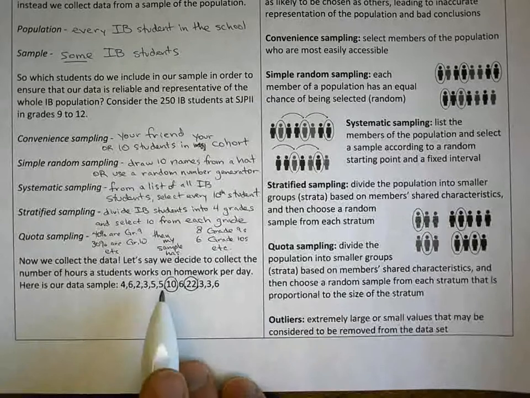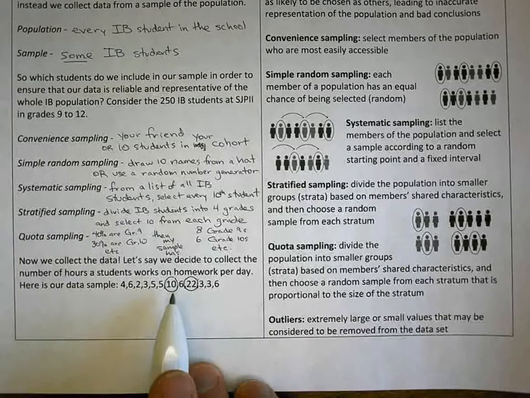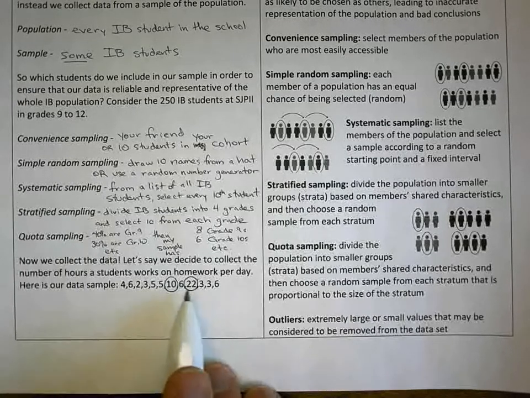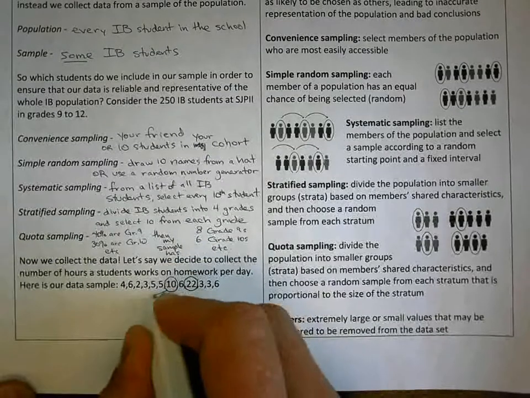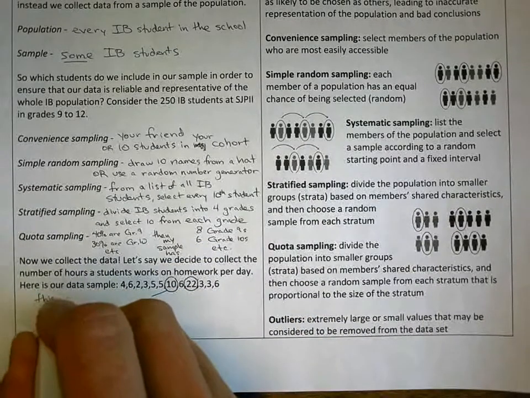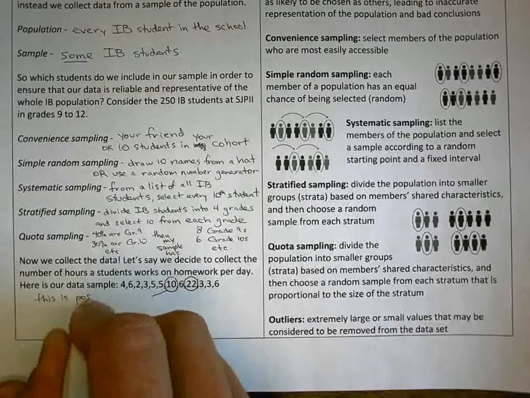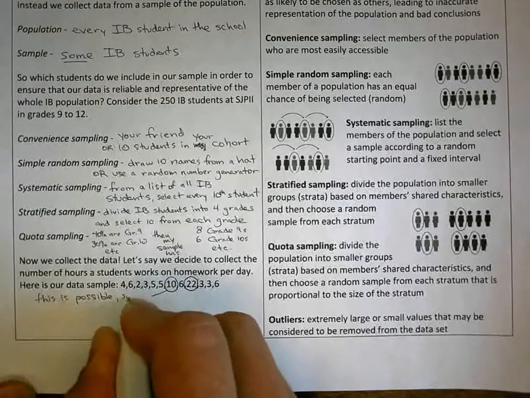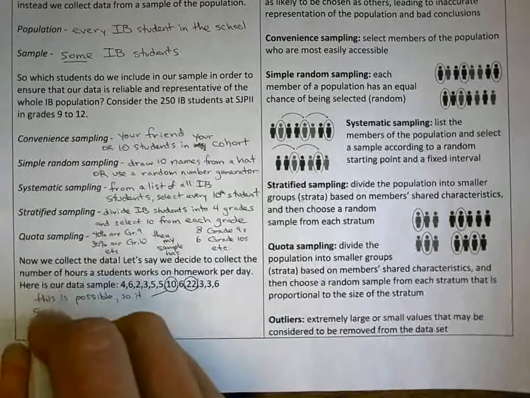Now, this 10 here, well, it's a very big number. That would mean you have to get home from school at 3 o'clock and you would have to work until 1 a.m. and not stop for dinner. That's possible, right? Like, it's possible you have a student who's doing that. So this is possible, so it cannot be thrown out.